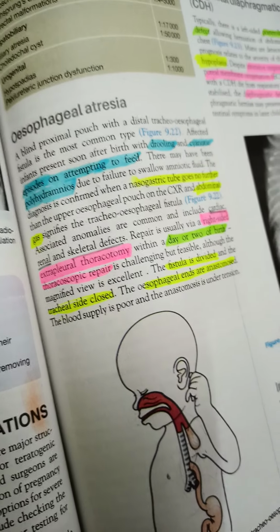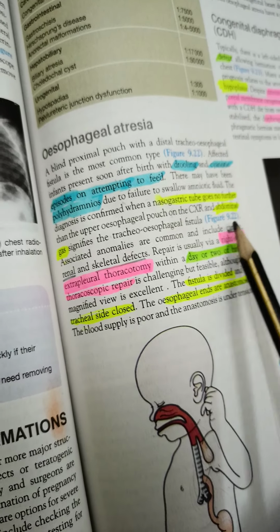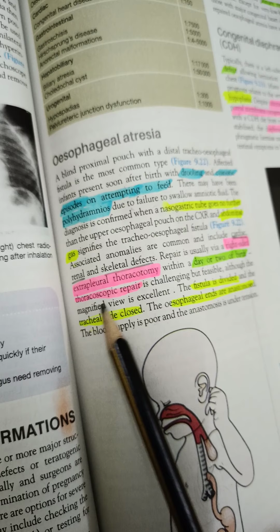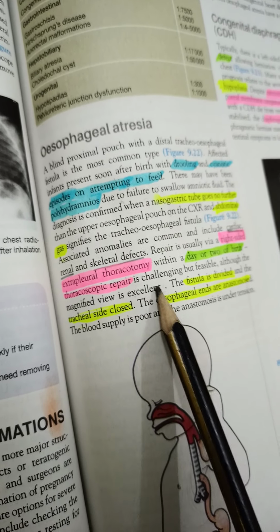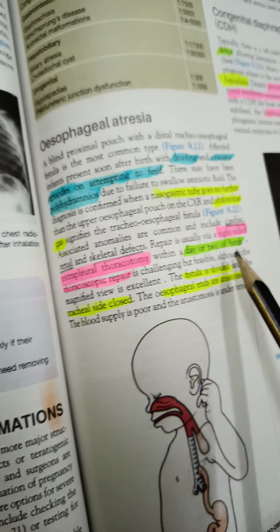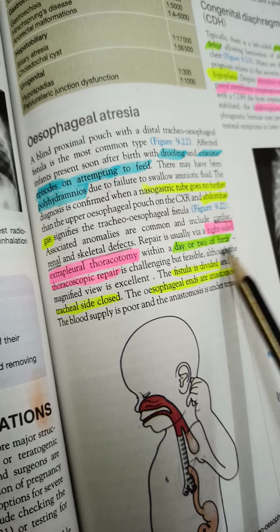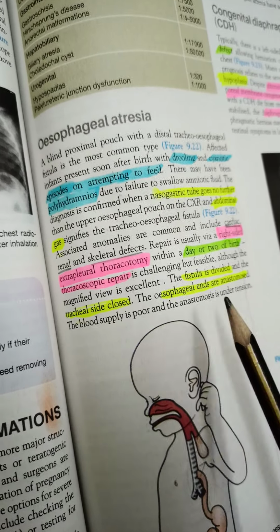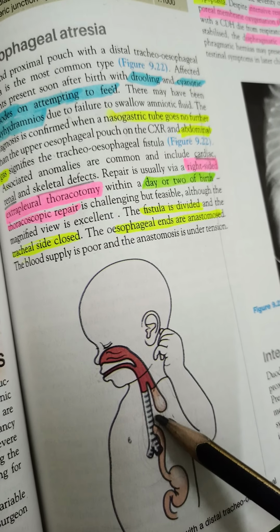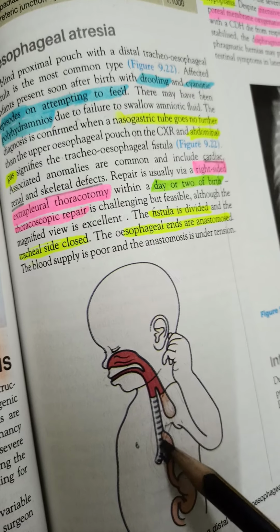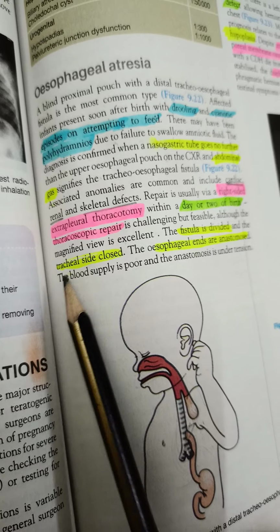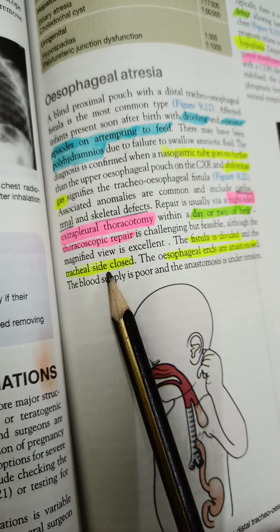How are you going to repair it? Normally we have a right-sided approach in such patients. You perform a thoracotomy. But in case you want to do a thoracoscopic repair, you can do that. But as Bailey says, it's challenging, but it's also possible, it's feasible. Normally you do the surgery on day 1 or day 2 of birth. What do you do in this surgery? The fistula is divided. So this is the fistula. Here you divide it. And obviously if you divide it, then you have an opening here of the trachea that is closed. So the tracheal side is closed.